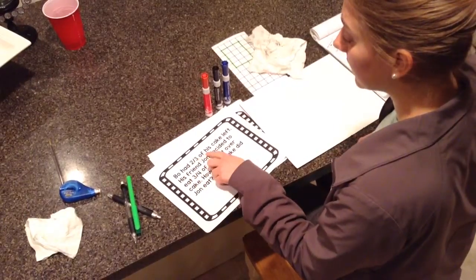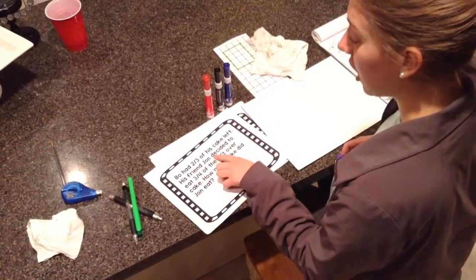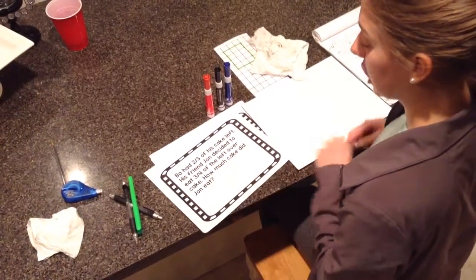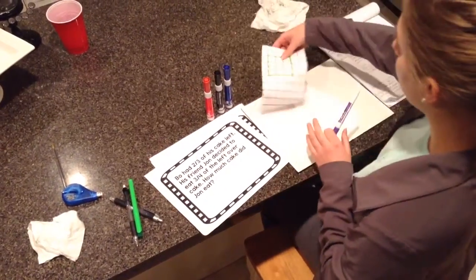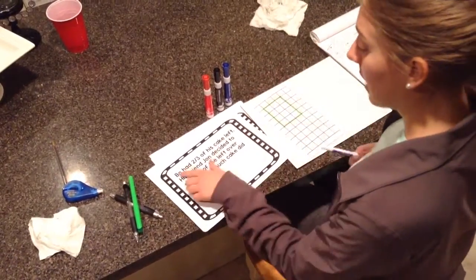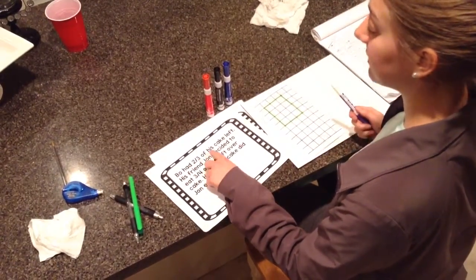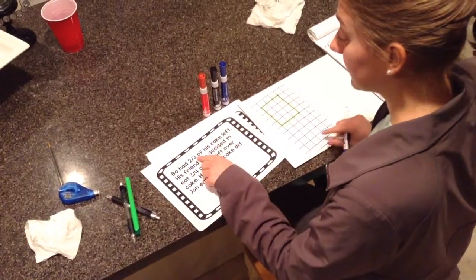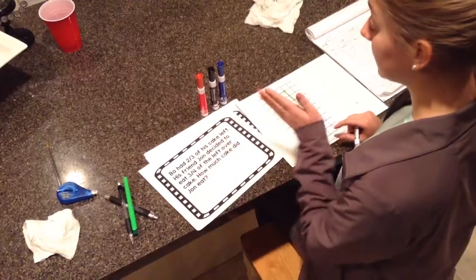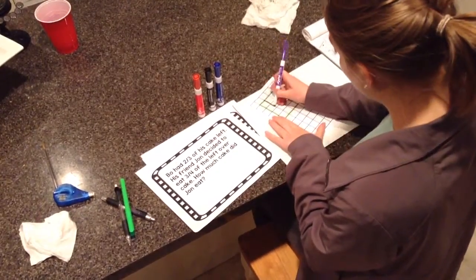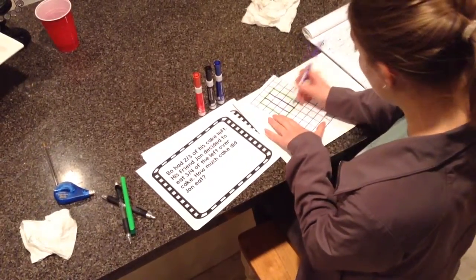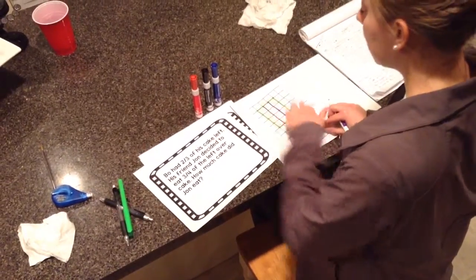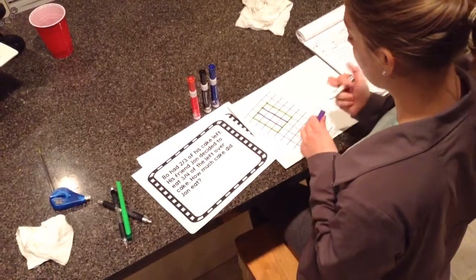Bo had 2/3 of his cake left. His friend John decided to eat 3/4 of the leftover cake. How much cake did John eat? So we have our whole cake right here, and we know that Bo had 2/3 of his cake left. So we need to split the cake because the denominator is 3, so the cake was split into 3 parts. So we have 1, 2, and 3. And it doesn't matter if you split the cake vertically or horizontally. They just need to be equal parts.